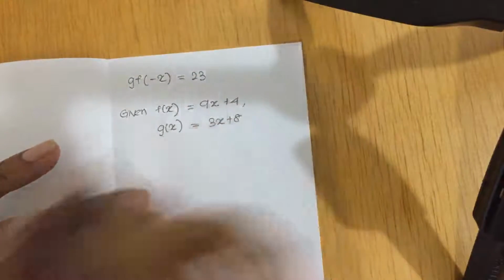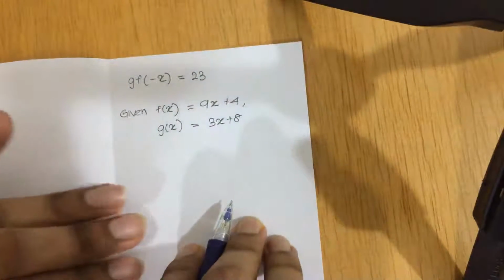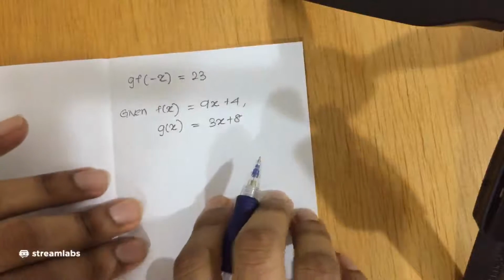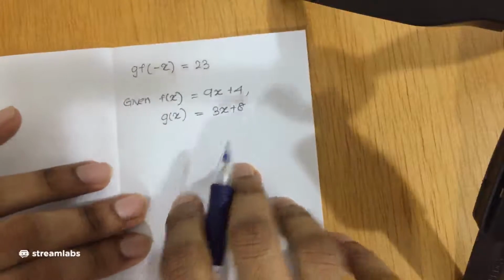I write the information over here so that I don't need to flip the paper front and back. So we can proceed to solve the question.